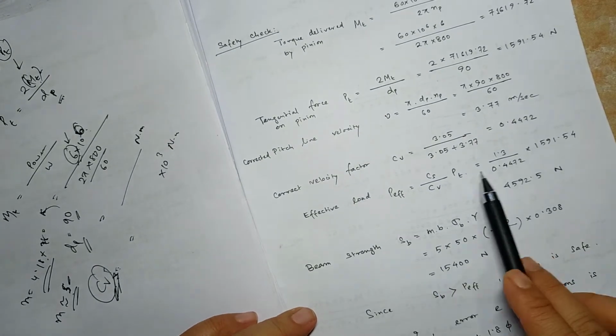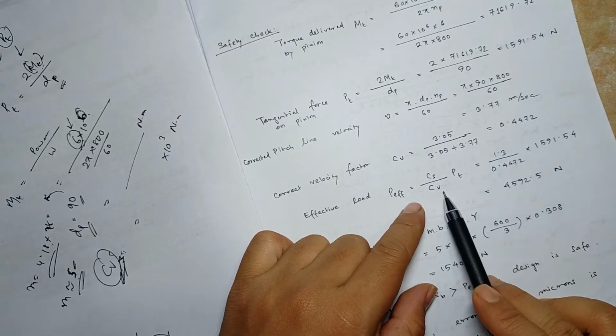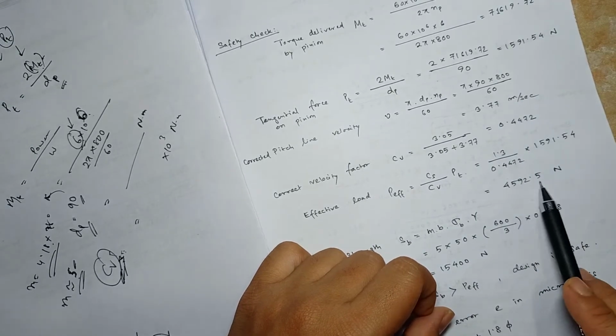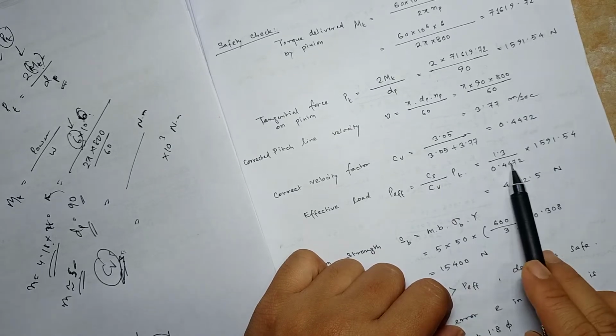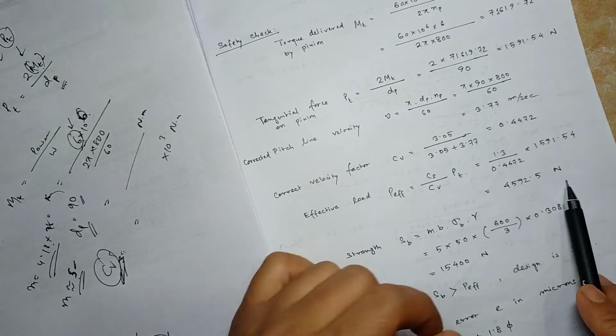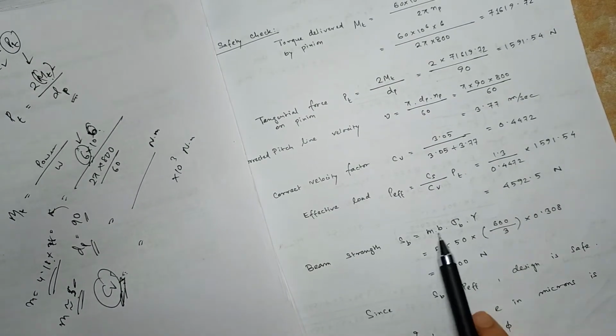So effective load is nothing but Cs, that is your service factor, divided by velocity factor, multiplied by Pt. Okay, so this is the relation. So 1.3, this is 4.1, this value we have calculated as Pt, so this is P effective. Now we have P effective. Now this is the formula to calculate the beam strength.